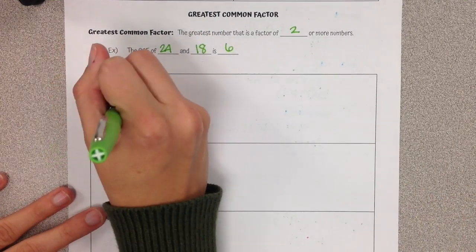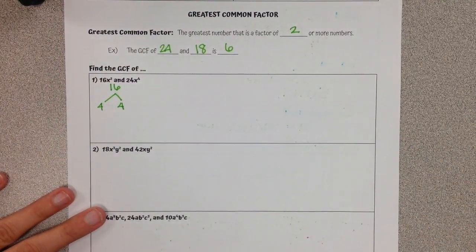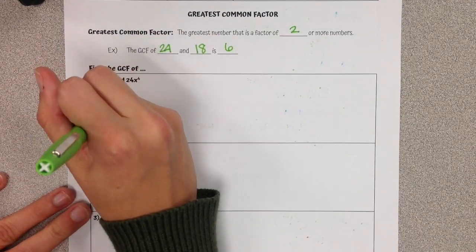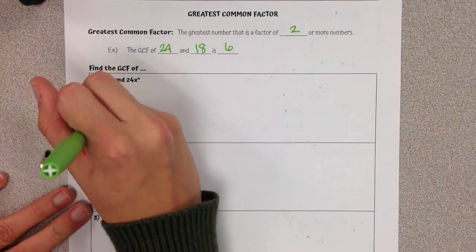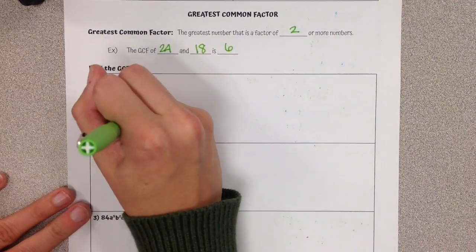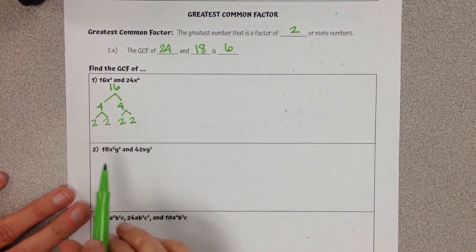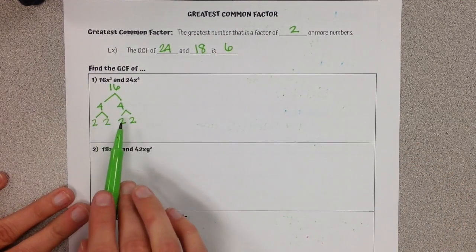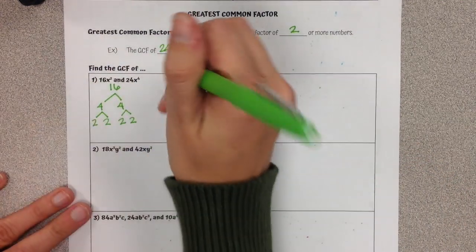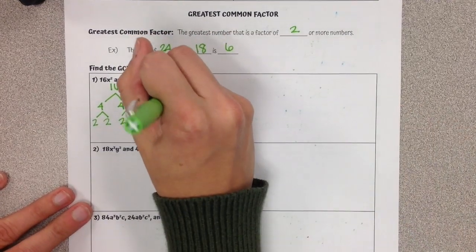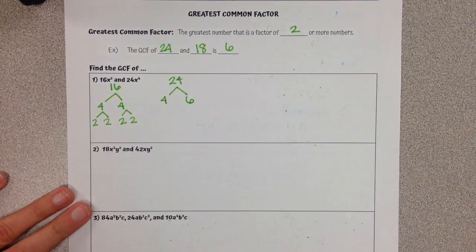Pick 2 numbers that multiply to 16. So if I pick 4 and 4, are either of those prime? No. So I'm going to pick 2 more, I'm going to split each of those up. So 4 splits into 2 and 2, 4 splits into 2 and 2. Now these are all prime numbers. So our prime factorization of 16 is 2 times 2 times 2 times 2. For 24, pick 2 numbers that multiply to 24, 4 and 6.